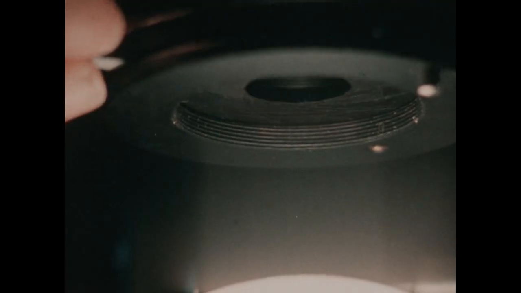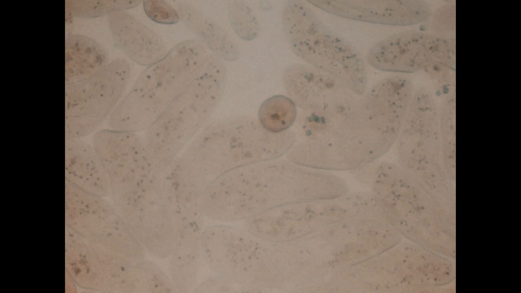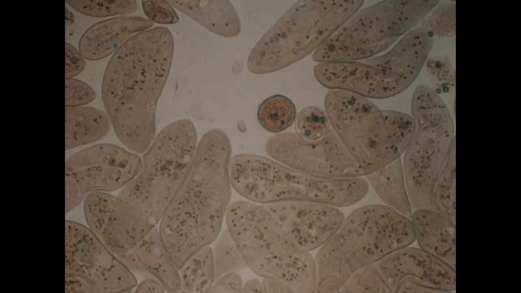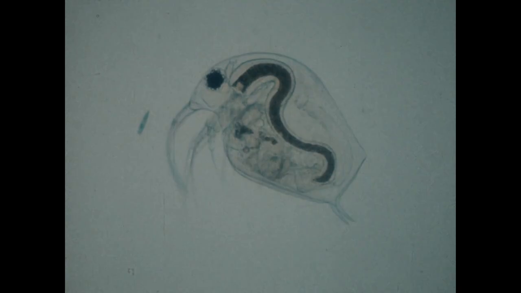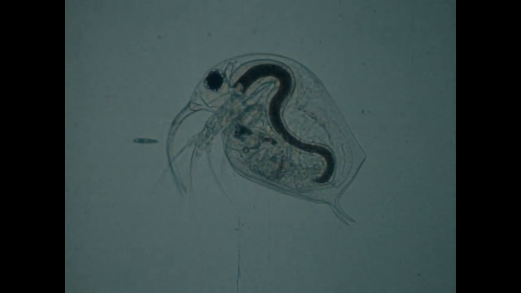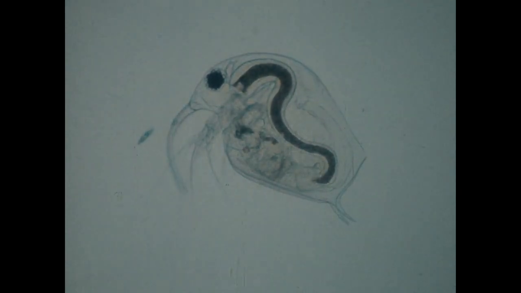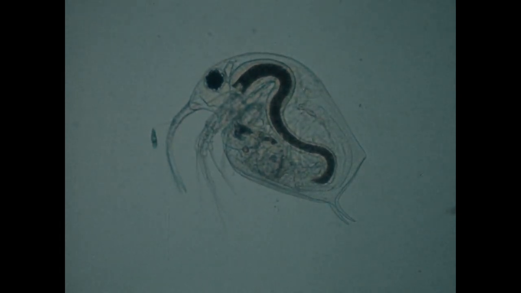When the iris is used to cut out flare, contrast, how the subject stands out against its background, improves. Further closing of the iris produces more contrast, but at the expense of resolution. This relationship between contrast and resolution, controlled by the iris, gives you some choices when viewing clear, unstained specimens.